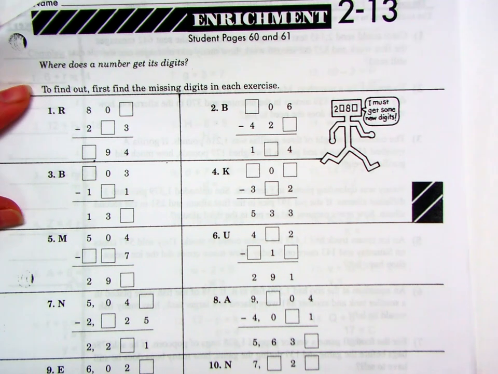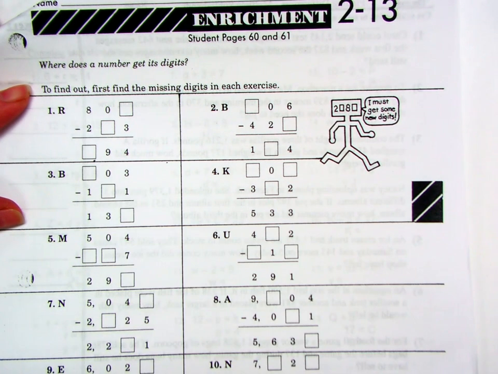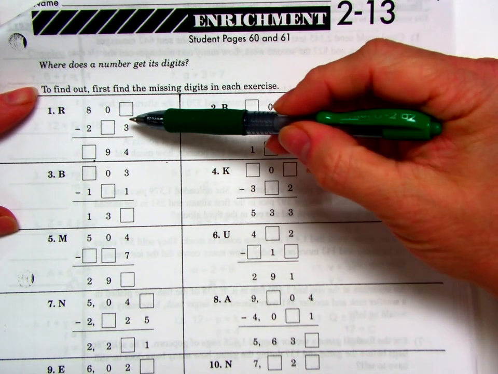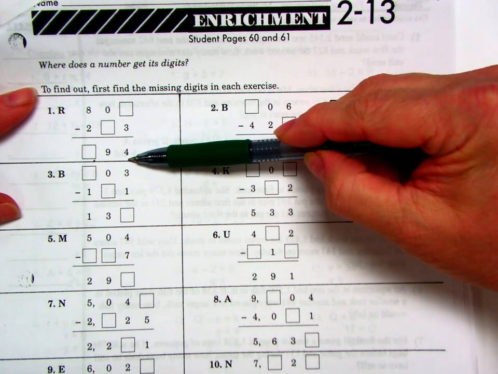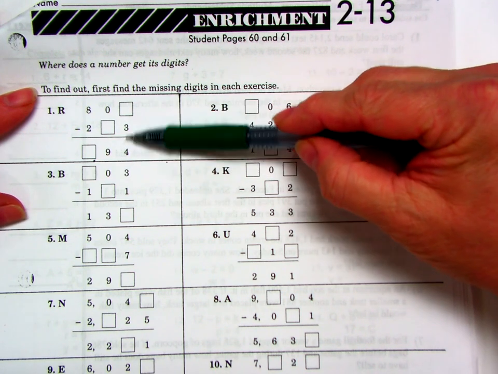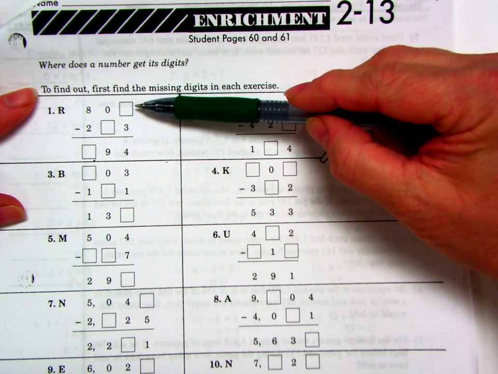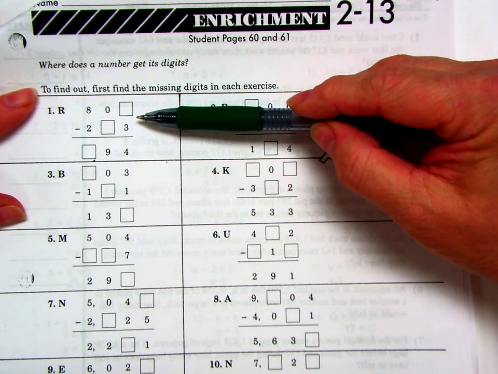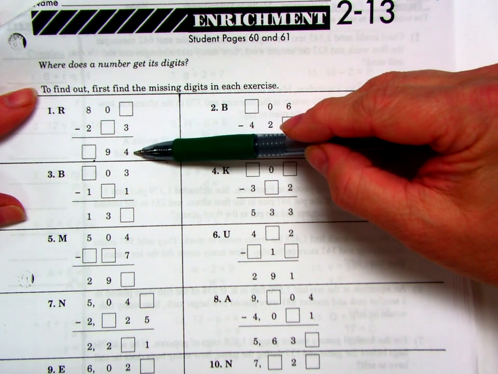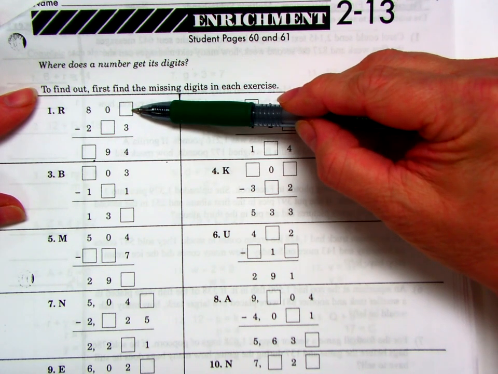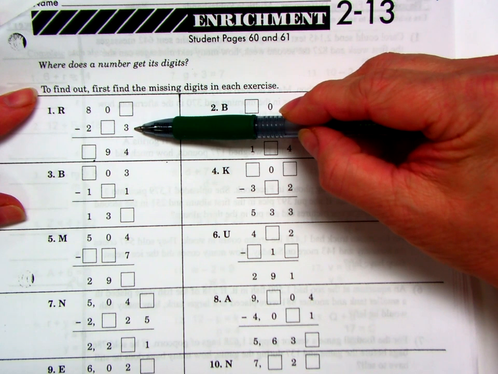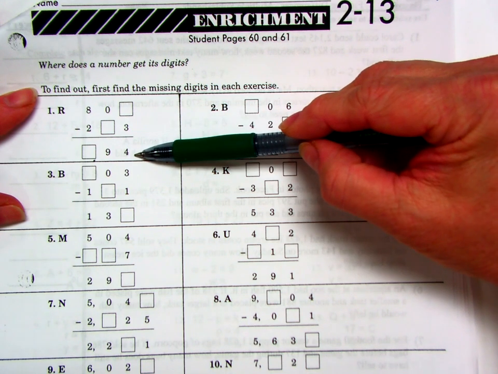So we're going to start with number one. In number one, we're going to start on the right-hand side in the ones place, just like you would do with a regular subtraction problem. But in this column right here, instead of saying something minus 3 equals 4, I can either say, what number could I subtract 3 from to get 4 as an answer?